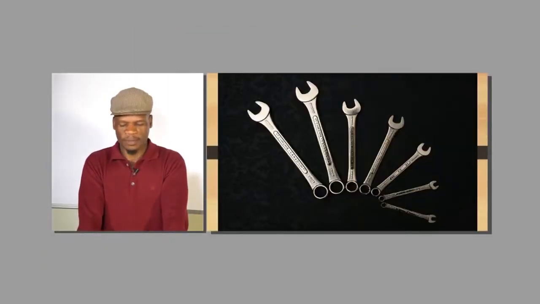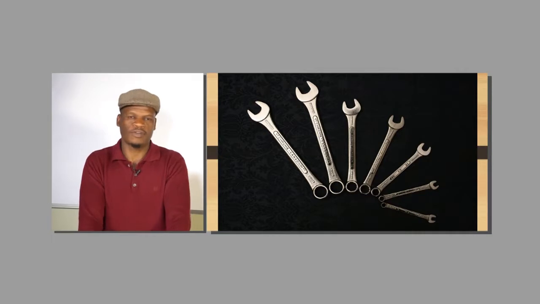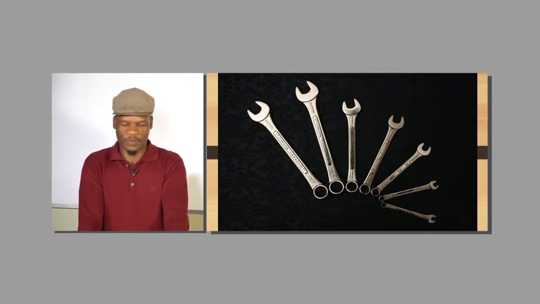Then you have got your spanner, which is used to tighten or loosen the nuts. It can depend on which size of nut it is going to be. If it's M20, then you will know which size of spanner you will need.